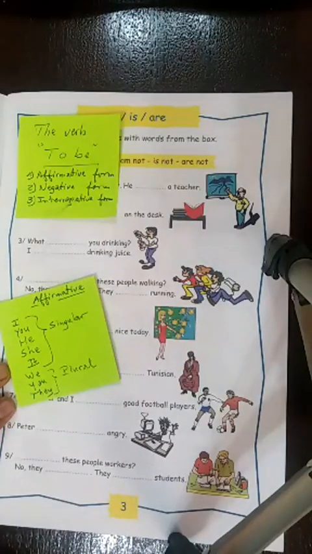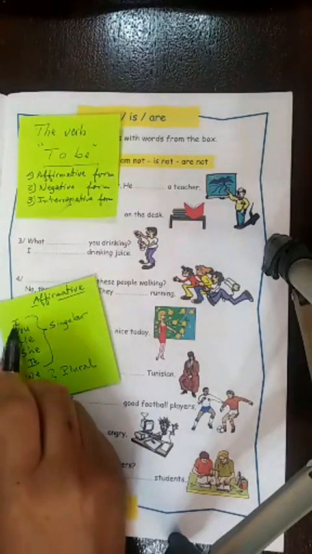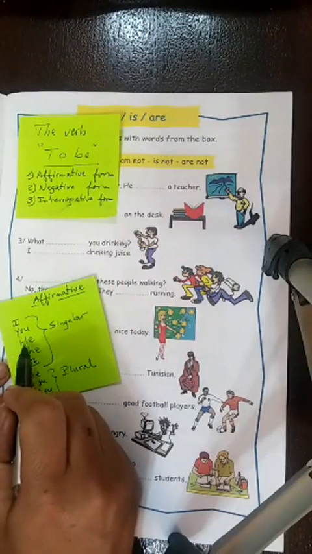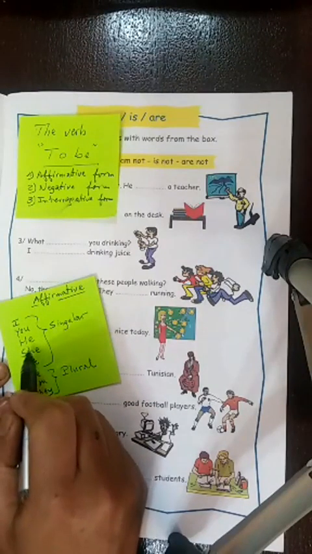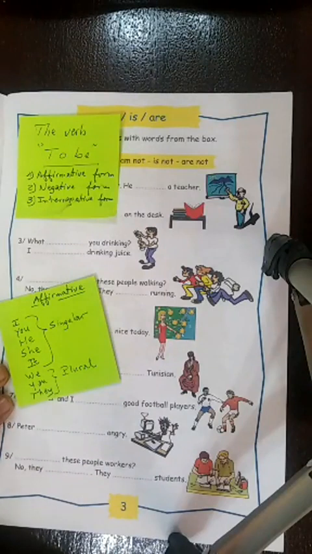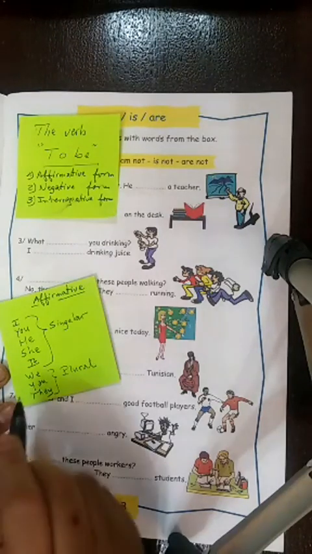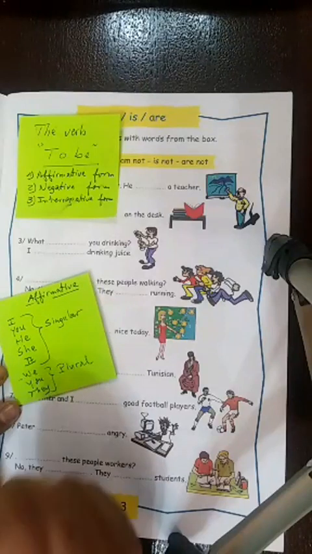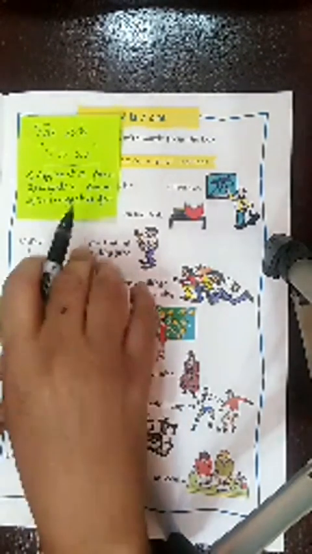All right? So I for me, you for you, he for masculine, she feminine, it for objects, things, and places. For the plural, we, you, and they. Right? Now let's move to how we use the verb to be with these subject pronouns.